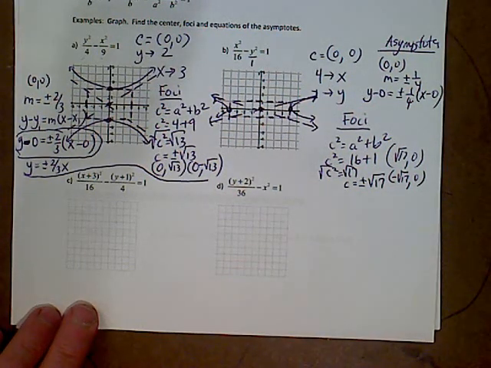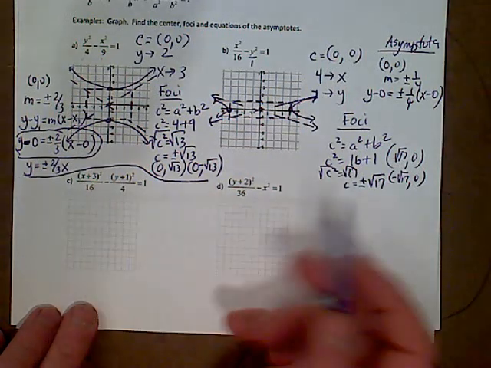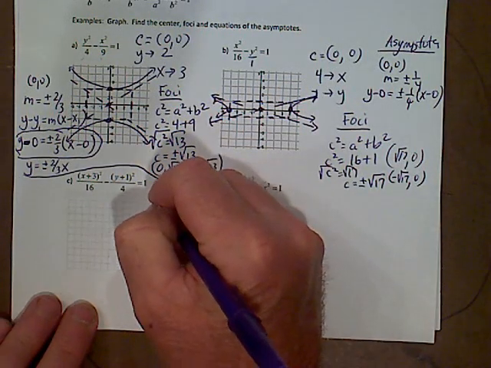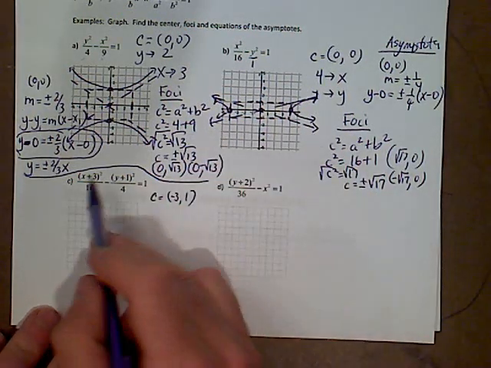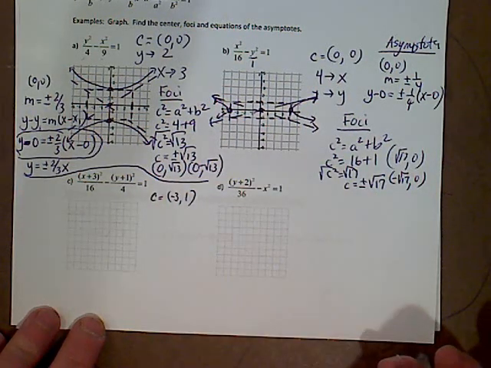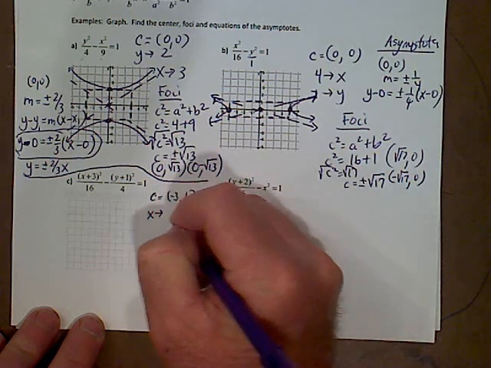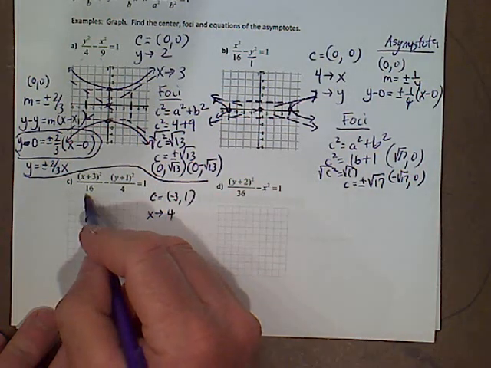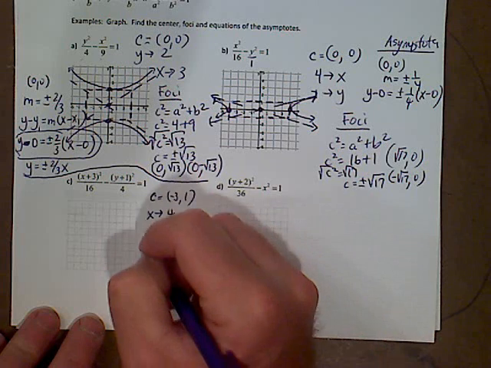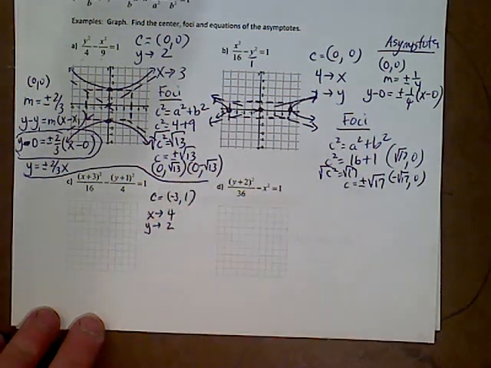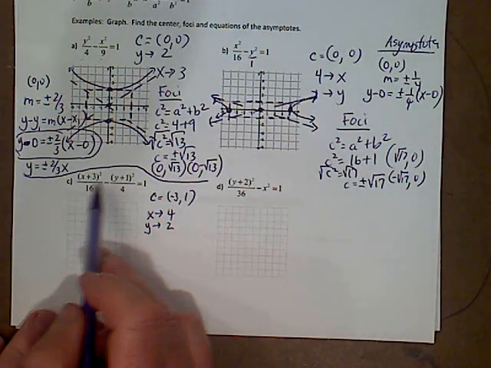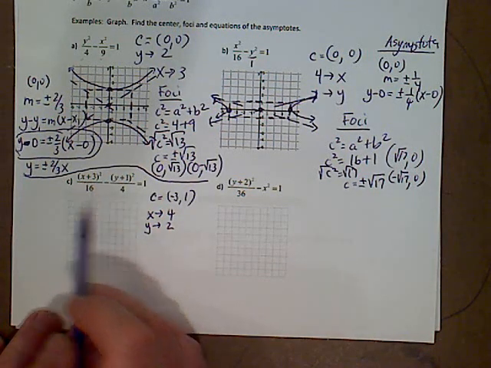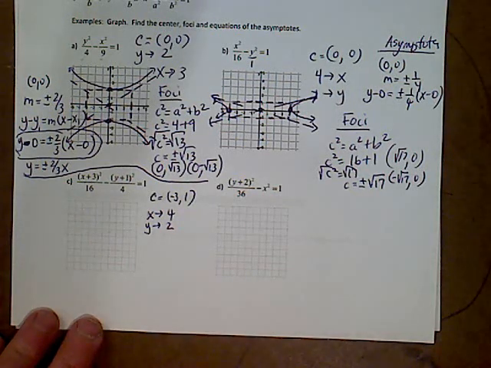So for letter C, we've got a center that's not 0, 0. Okay, well that's fine. Center is going to be -3, 1. Opposite of x, opposite of y. In the x direction, we're going to go 4 units, because square root of 16, and that's under x. And in the y direction, we're going to go 2. Now, again, important to note is which way this is going to open. X is first, so we're going to open side to side with the x-axis.